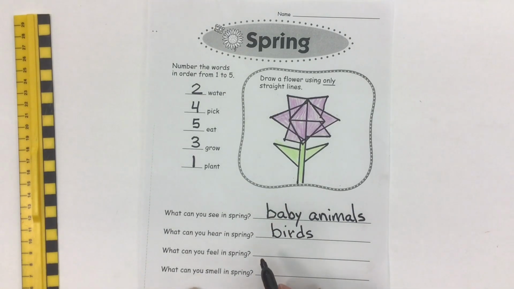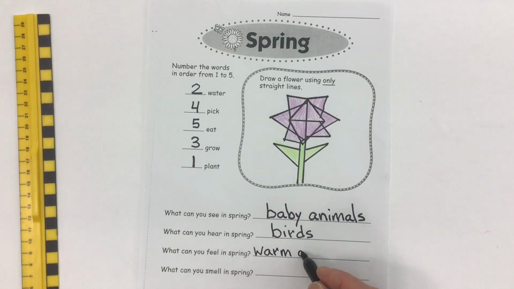What can you feel in spring? Think about you could feel it on your skin. Well, in the spring, the air warms up a bit, so we could say some warm air. Not hot, but warm air. And in spring, it rains a lot, so we could also say rain.